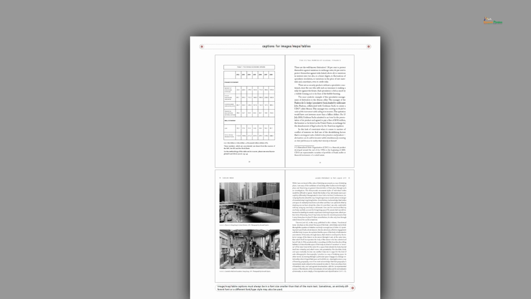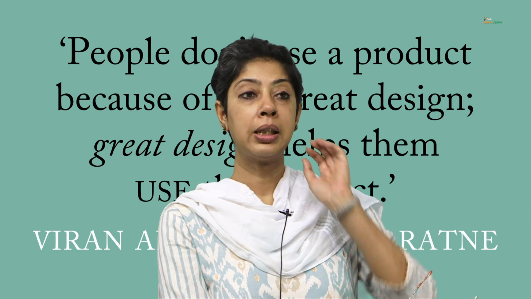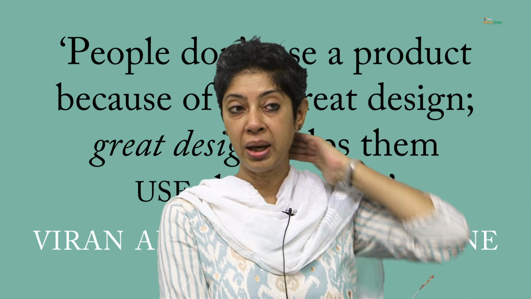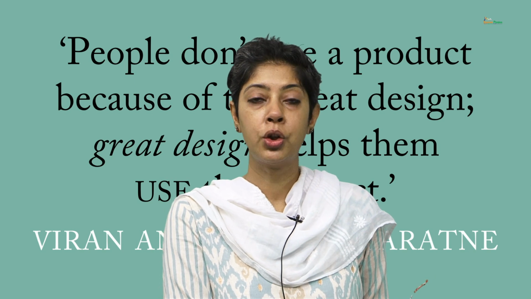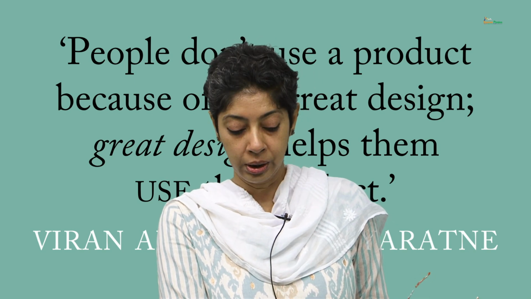Captions for images or maps or tables. Image, map or table captions also must always be in a font size smaller than that of the main text. They are informative, they are important, but they should not compete in size and appearance with the main text. So we try and make them at least one size smaller, just as we do the notes and the references.